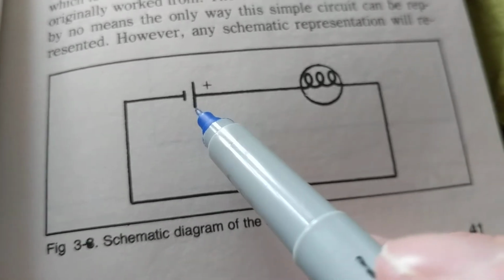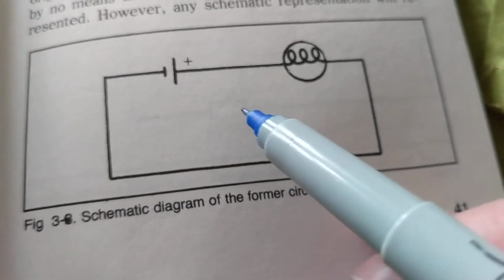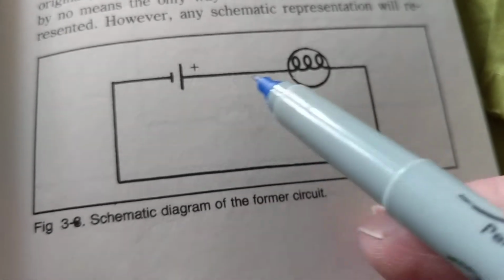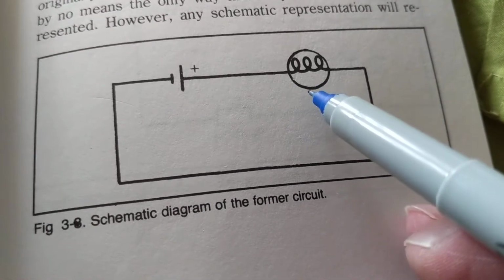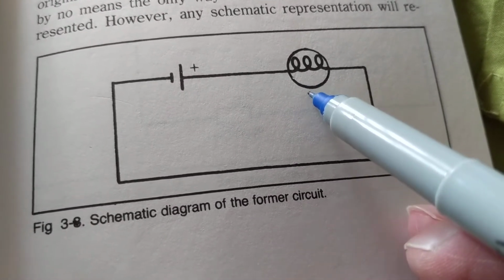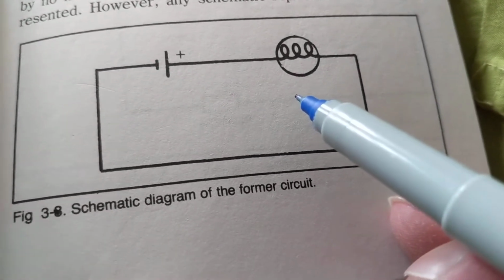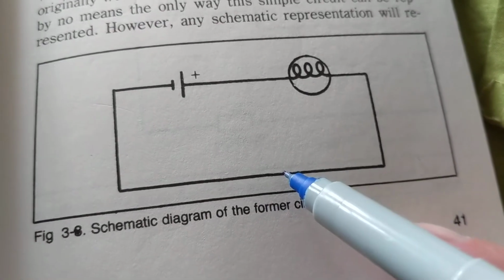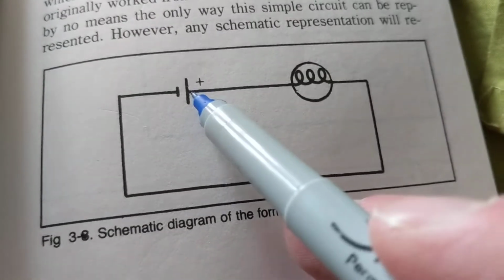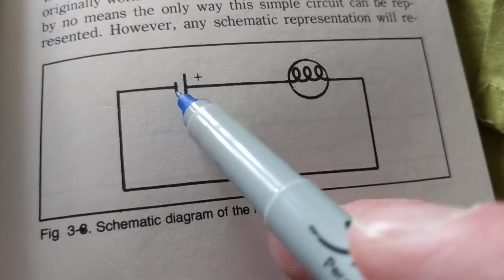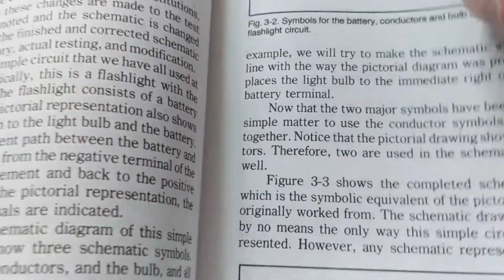Again, it doesn't tell us the value of the battery in this schematic. It doesn't label B1. It doesn't label the bulb. L1 or B1 or C1, there isn't any information. And of course there's no switch, but a connection from here to here, a connection from here to here. Now let's take it a little further.